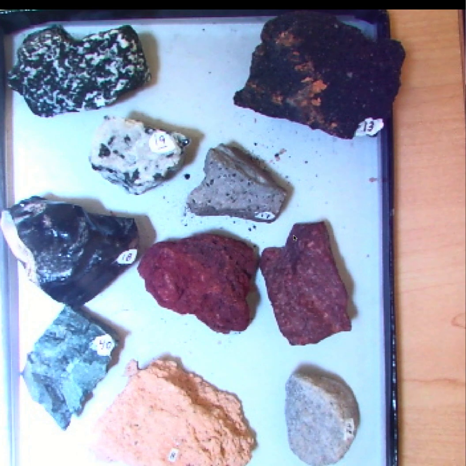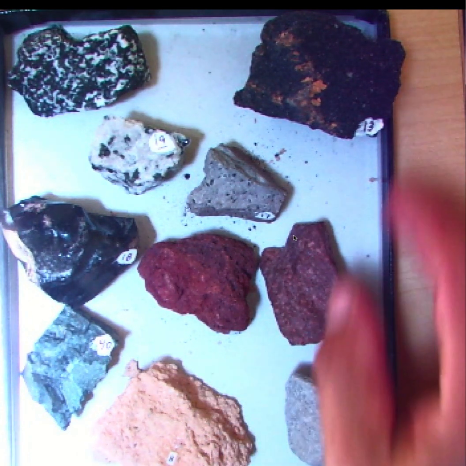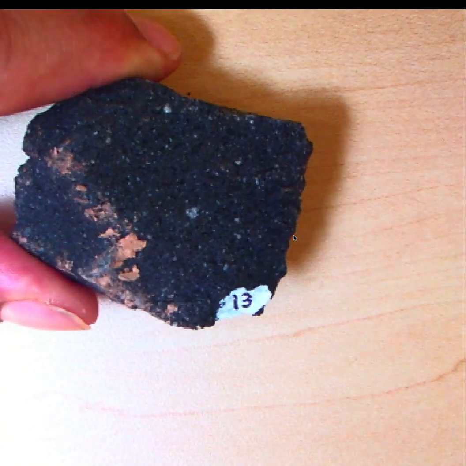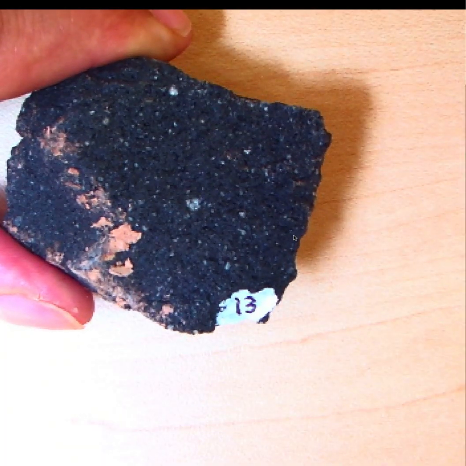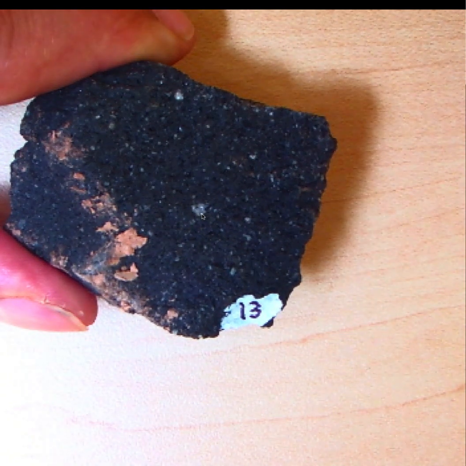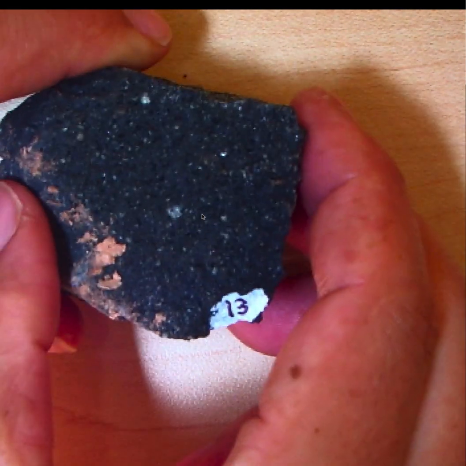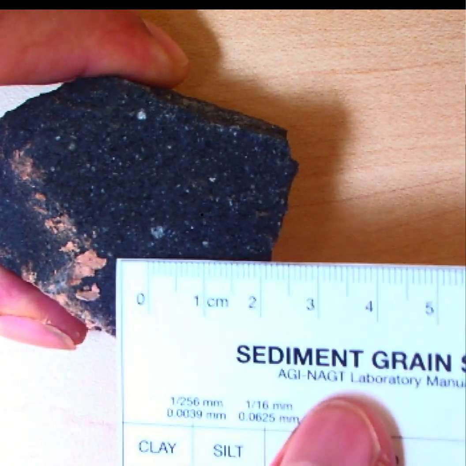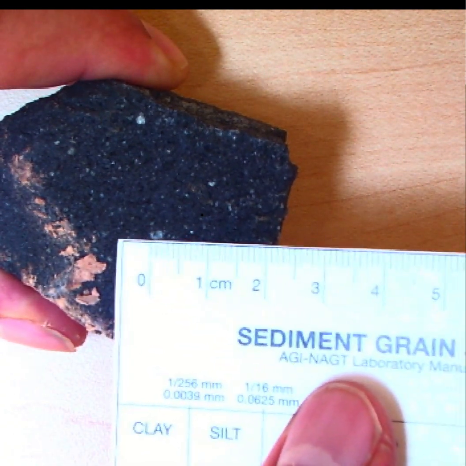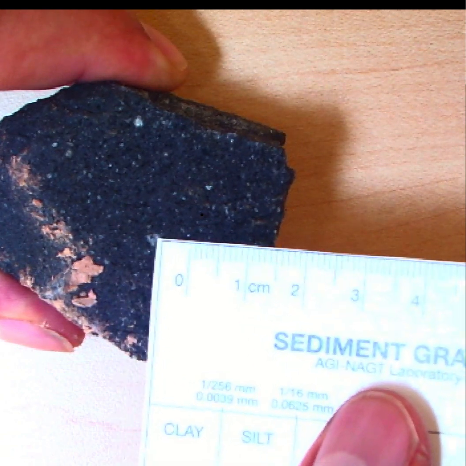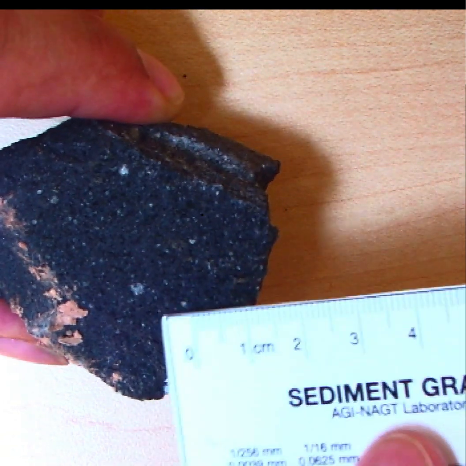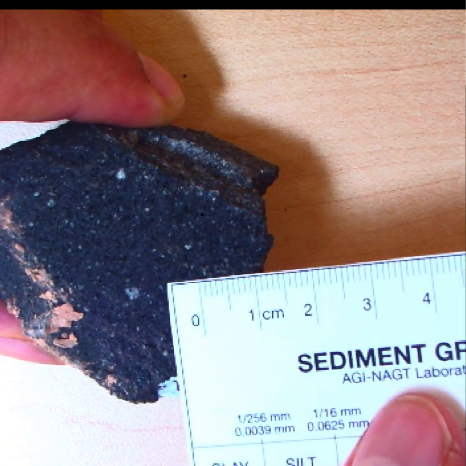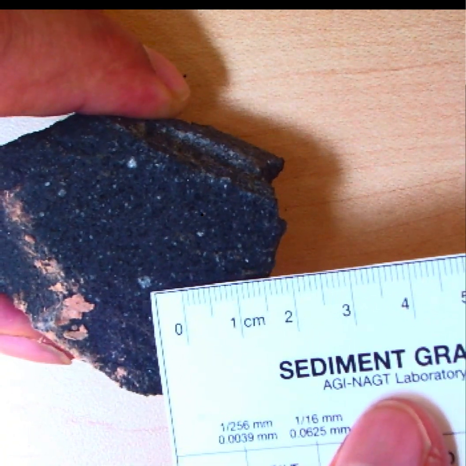So here are the rock samples, and we'll start off with number 13 first. The first thing I notice about sample number 13 is that there are some small mineral phases. And if this is our scale here, some of these larger ones are up to about a millimeter. Most of them are a little bit less than a millimeter. Maybe the biggest one is about 2 millimeters. You can see that many of them are less than 1 millimeter.